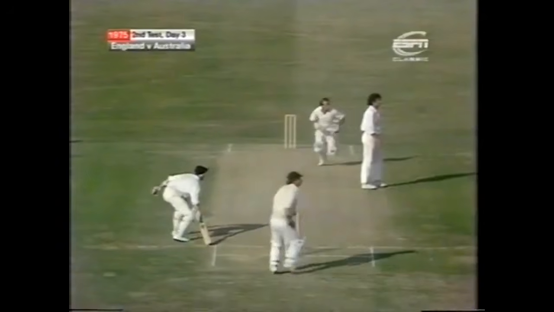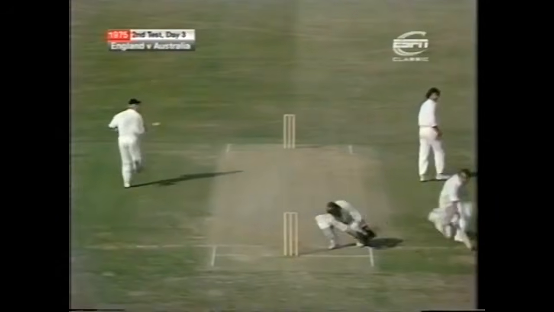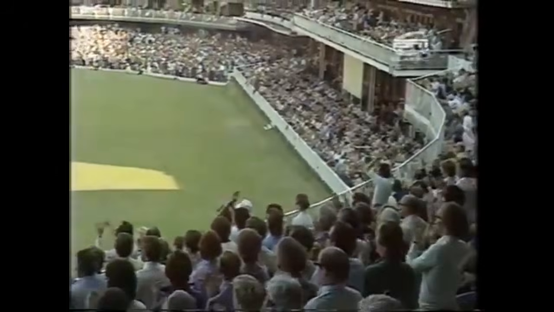That's going down. This is going to be his 100, I'm sure. Yes, he's running back for the second. And he's home. So John Edrich has got 100 for England. An unspectacular one, but a very, very important one indeed for England today.